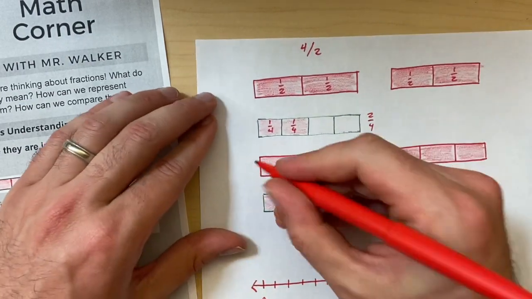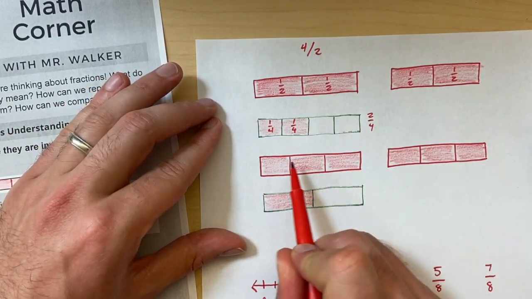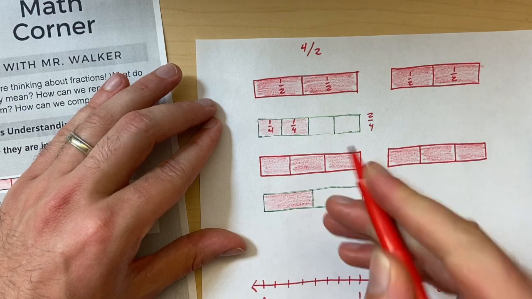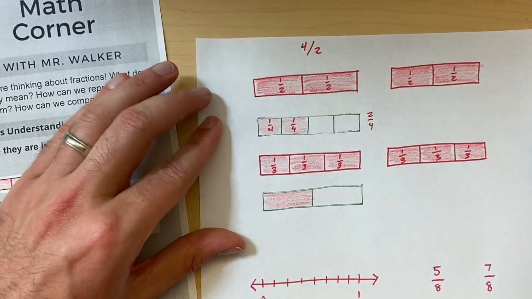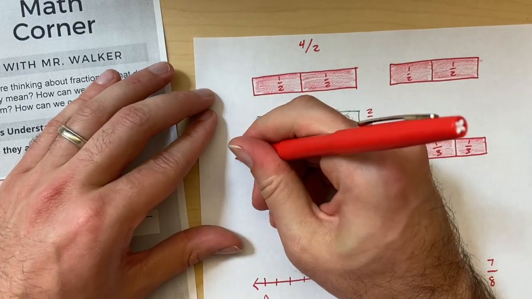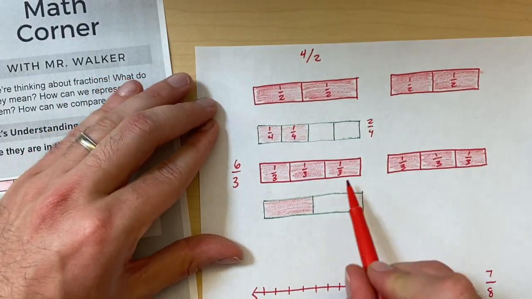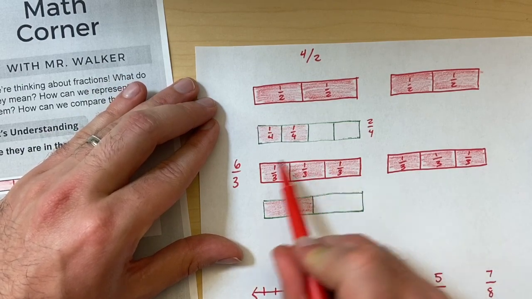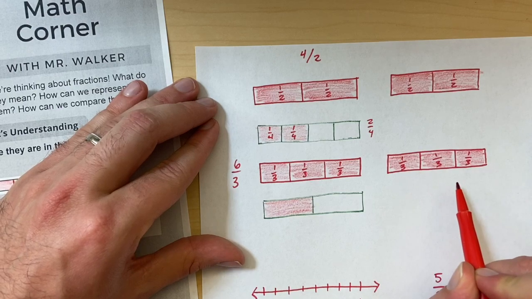Down here, this would be 1 whole candy bar, 2 whole candy bars, but I broke each candy bar up into thirds. So this is a 1/3. All of those are thirds, and so I'm asking, is 6/3 equivalent to 4 halves? We can see that 1, 2, 3 of those thirds means a whole candy bar. Another 1, 2, 3 of those thirds means another whole candy bar.